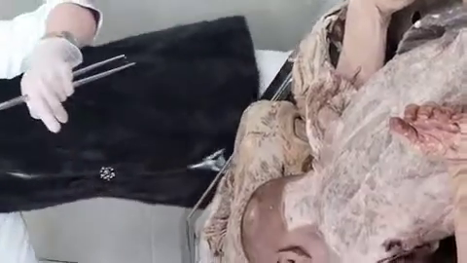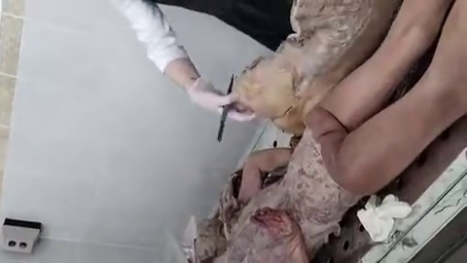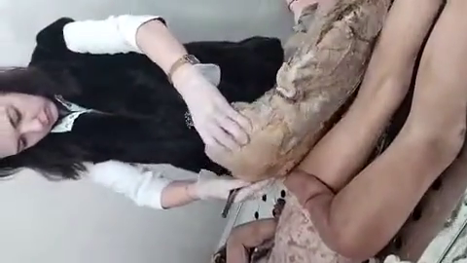Now, muscles of the neck. Muscles of the neck are also divided into two groups, superficial and deep. So first, the most superficial muscle is musculus platysma. Here we can see it, musculus platysma.